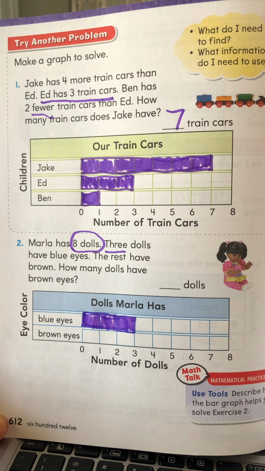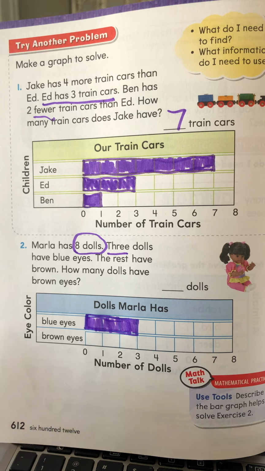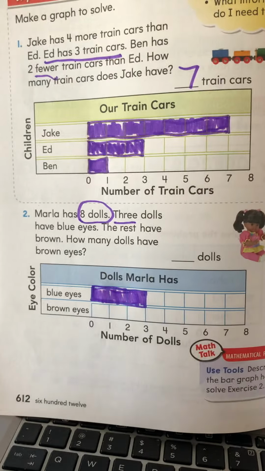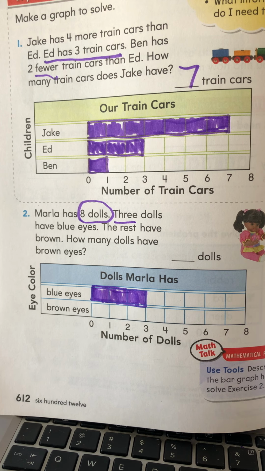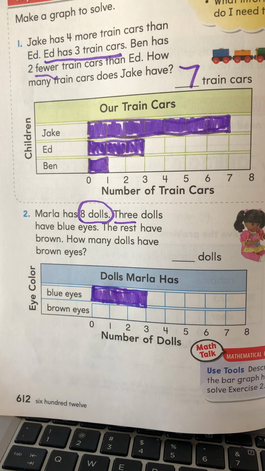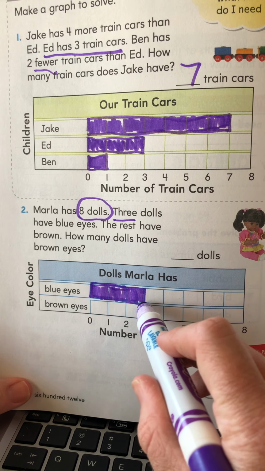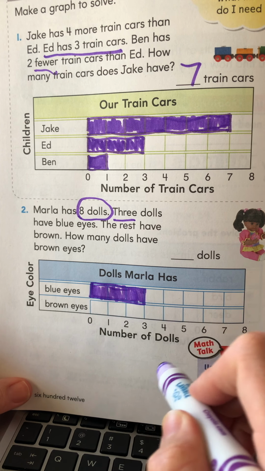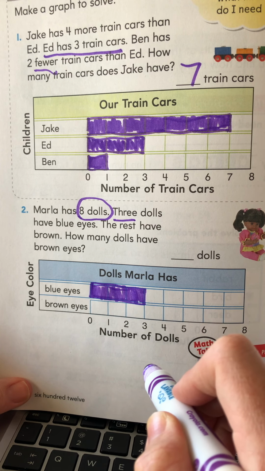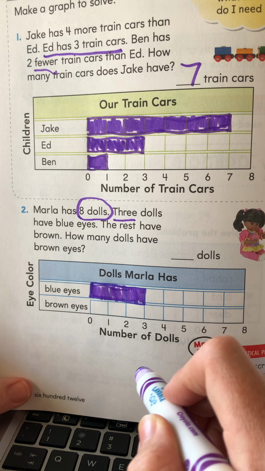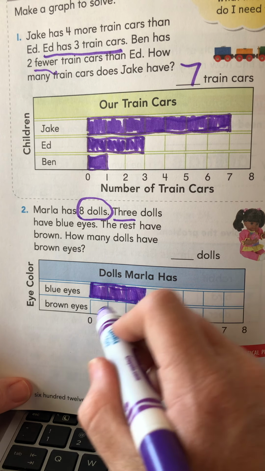So what do we have to do to figure out what we're going to fill in for our bar for brown eyes? So we have to figure out how many more we need to make 8, okay? So our total is 8, so 1 part we know is 3, okay? So what's our missing part? What's the rest? Okay, and it would be 5.